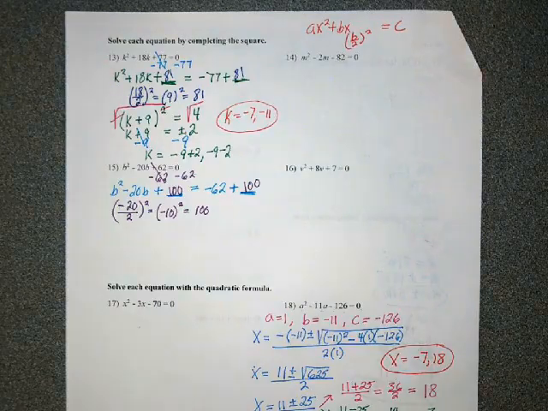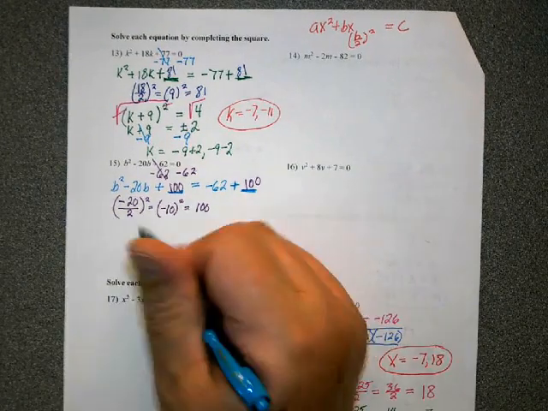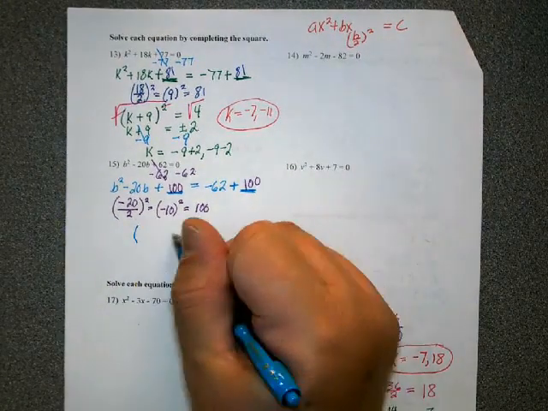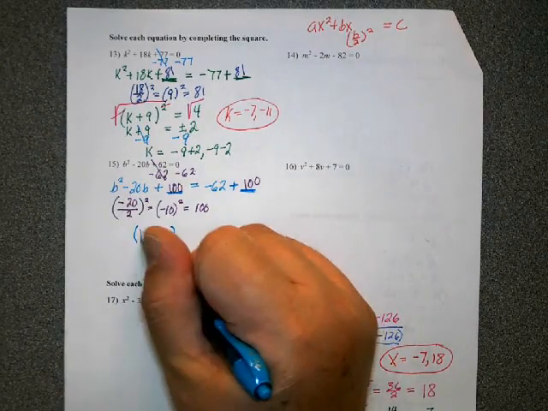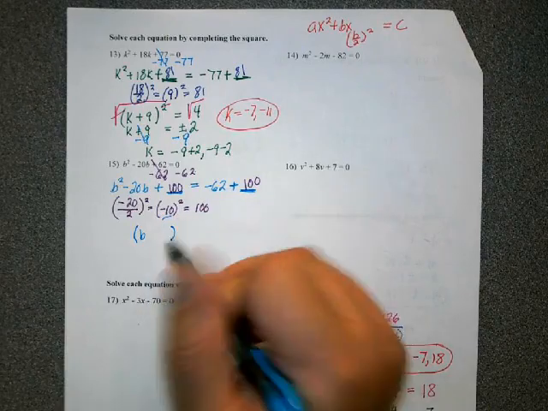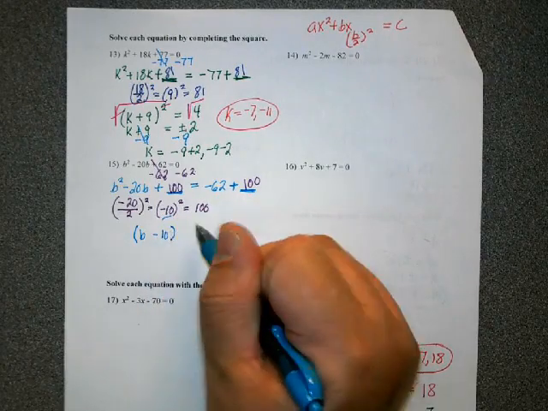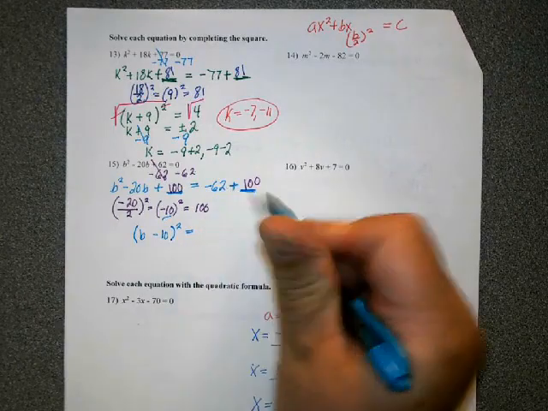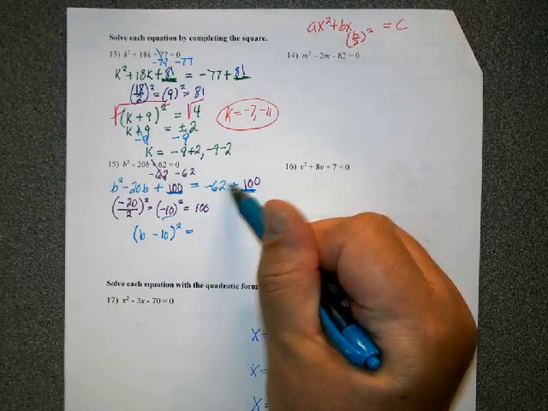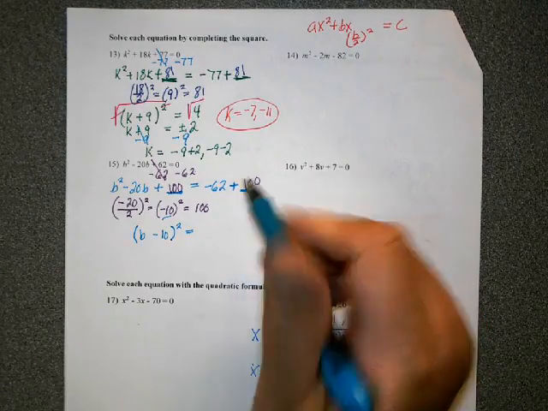So my perfect squared binomial factor is b minus 10 squared. Careful, don't use that one, use this one. Negative 62 plus 100, so positive 38.